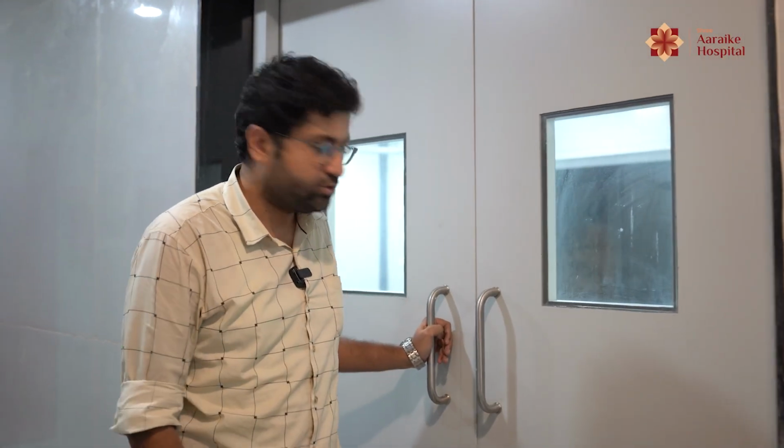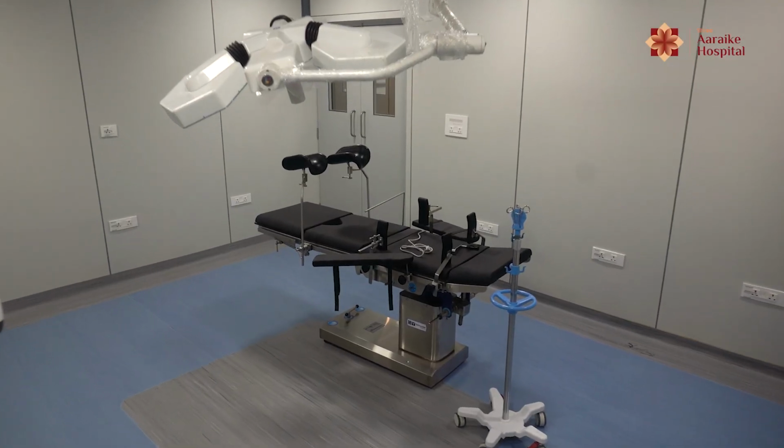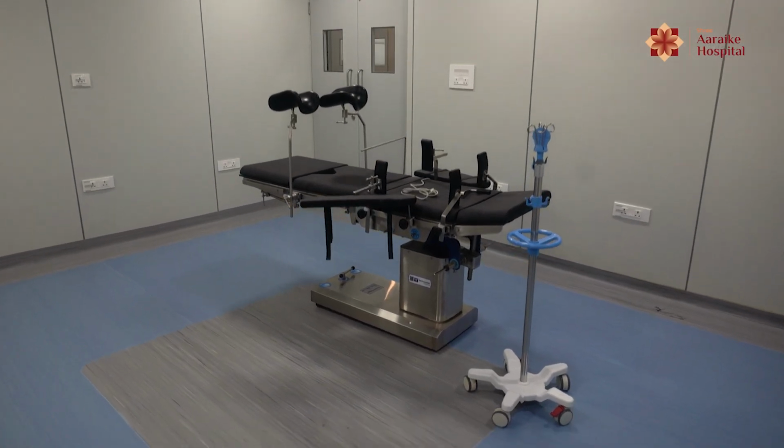So now we are moving ahead to the minor OT. This is the minor OT number 1. So this is again a modular OT, but without the laminar flow. So as we walk in, this is again a modular setup. This is actually even good for a major surgery, but we have made it for minor procedures. So whatever minor surgeries will be there, appendicectomy, hernia.